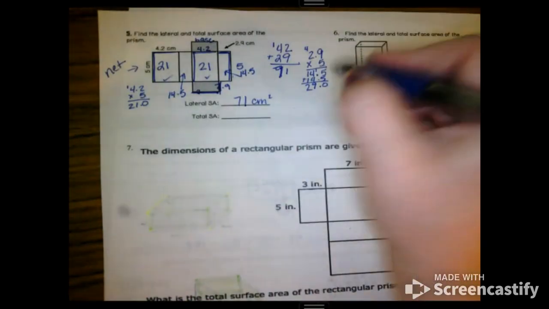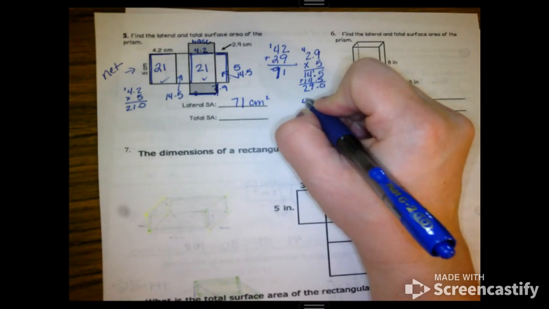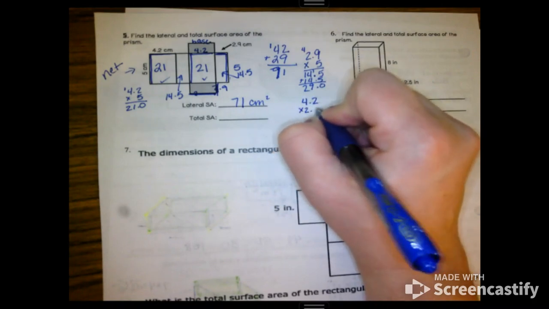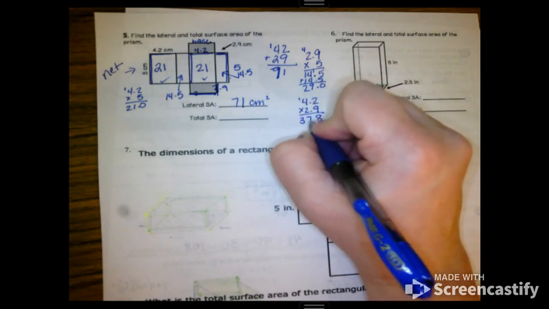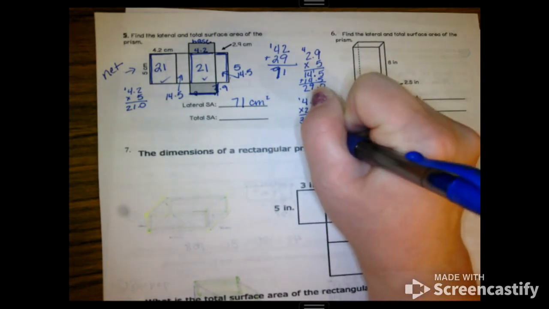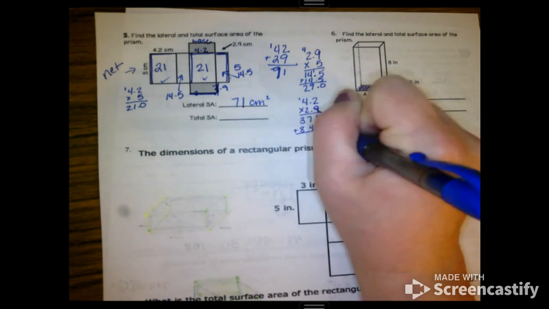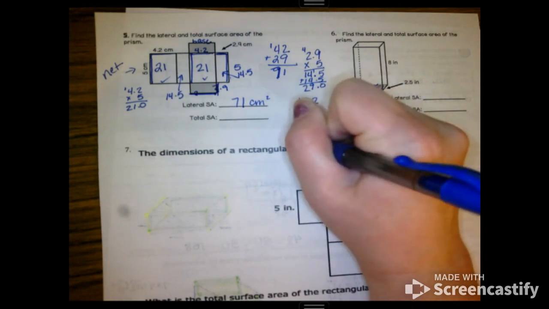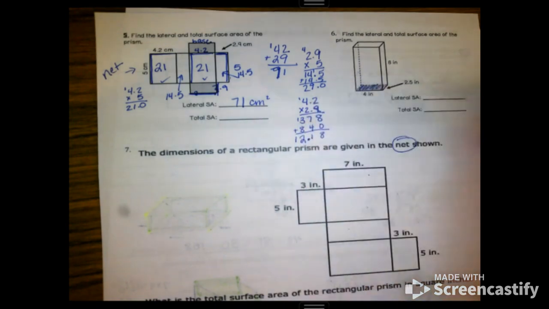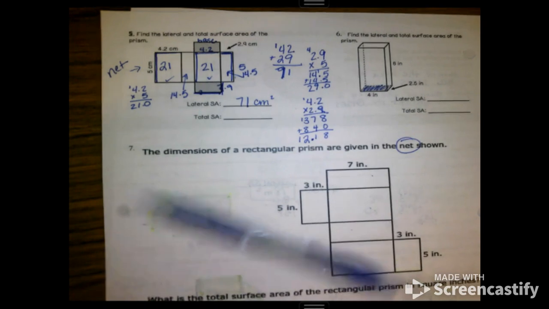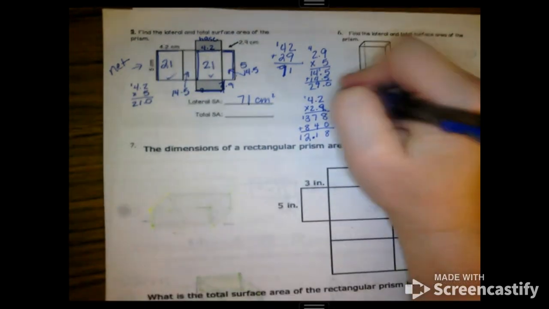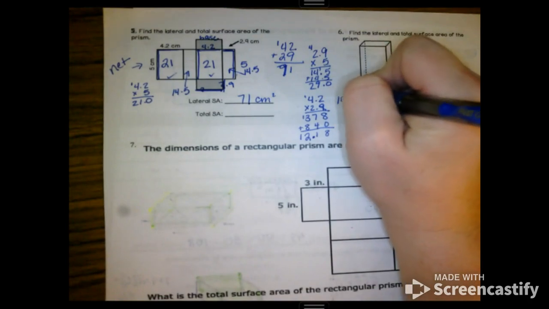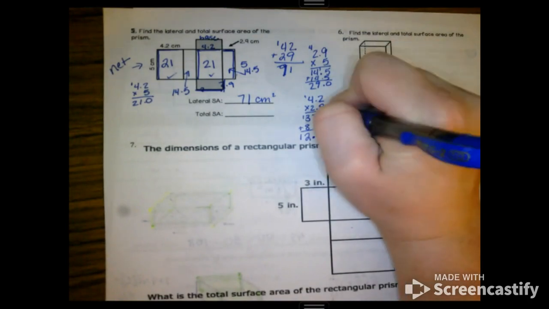Okay, so I do 4.2 times 2.9. 2 decimal places, so I have 12.18. Now, what do I do with 12.18? Multiply by 2. Why am I multiplying it by 2? Because there's 2.